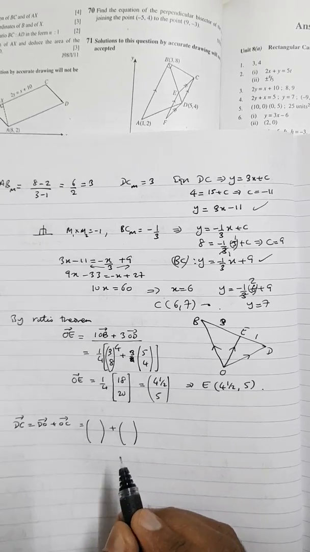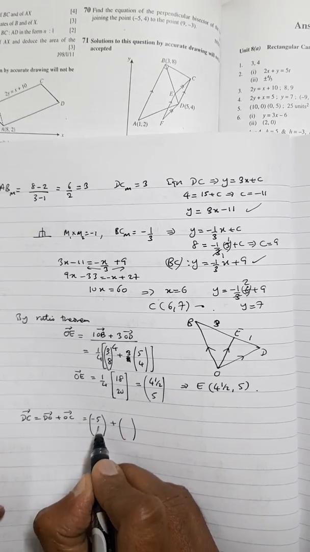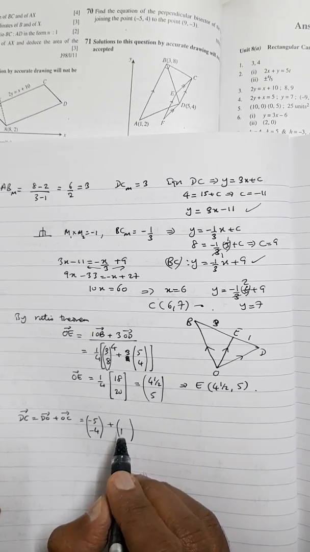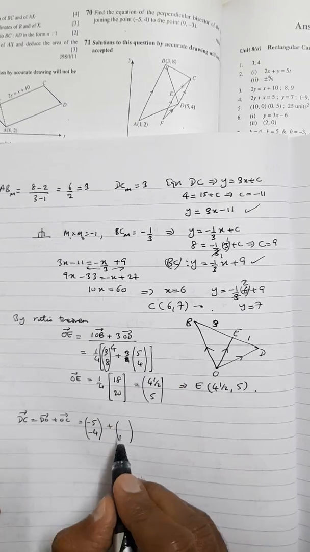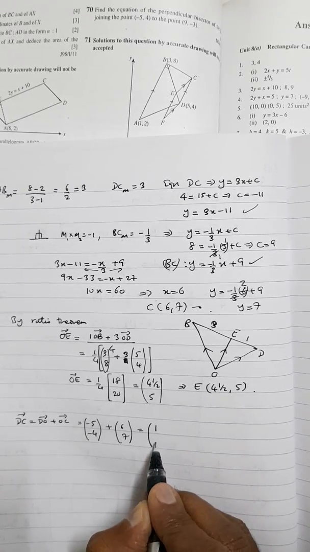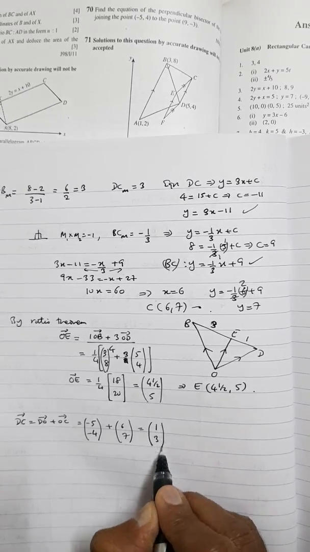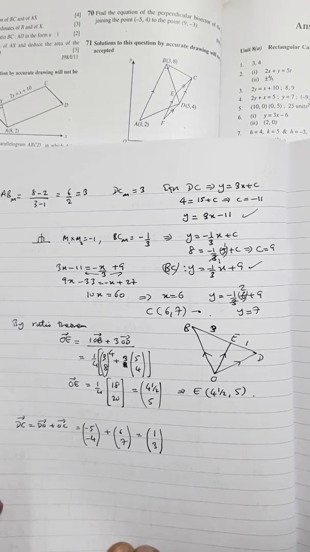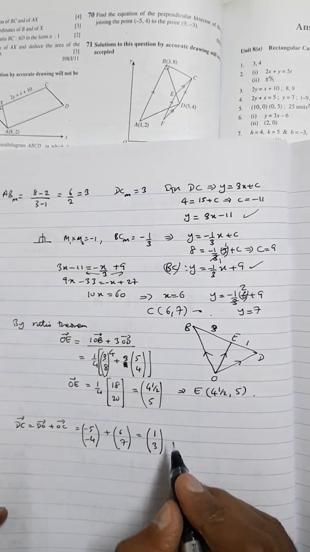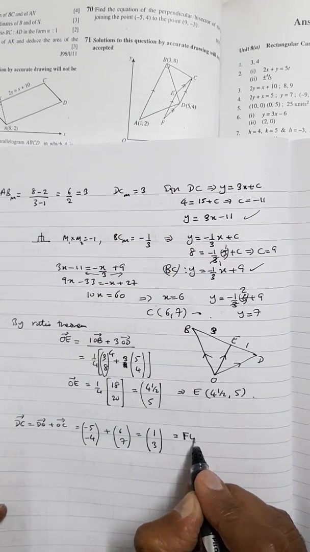Now DO is (minus 5, minus 4), plus OC, and OC is (6, 7). So this is then (1, 3). So that's DC. Now DC is parallel to FE, so FE is also (1, 3).